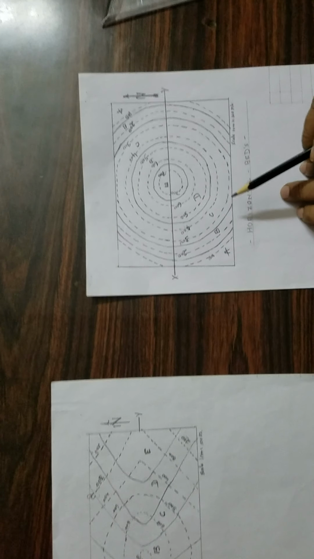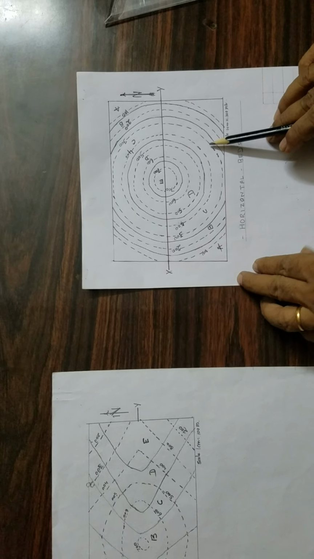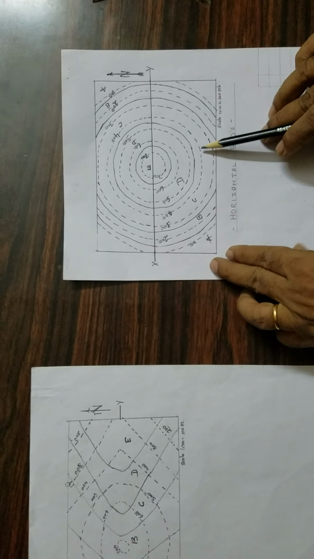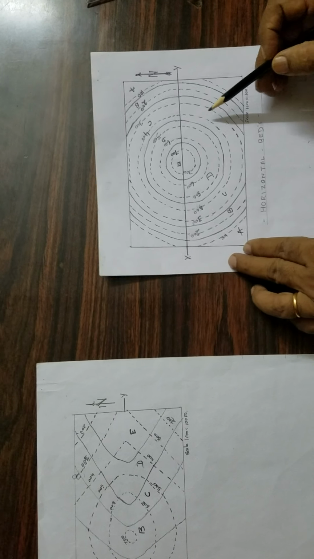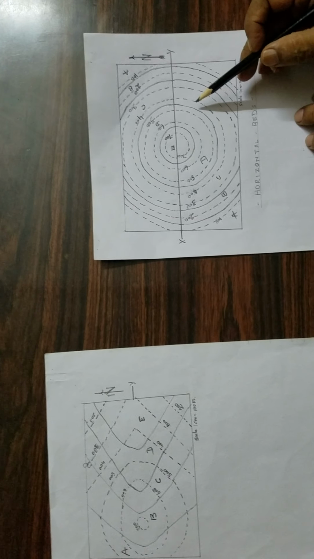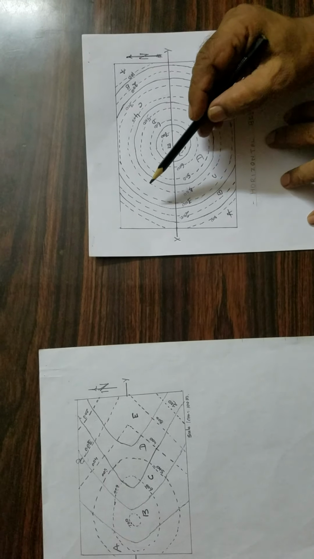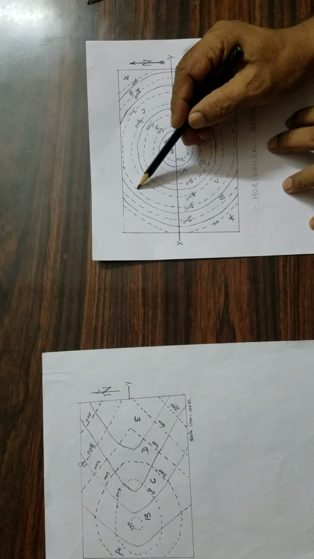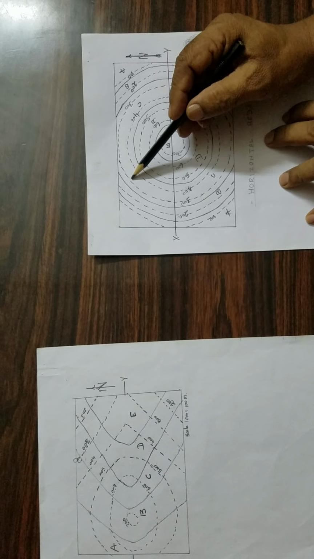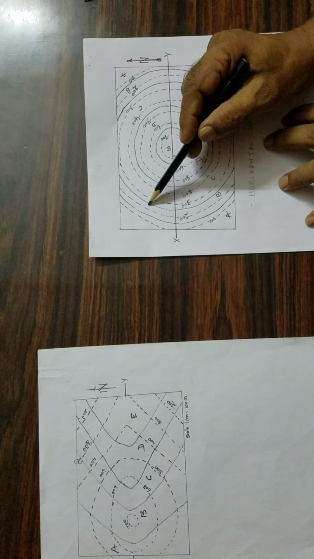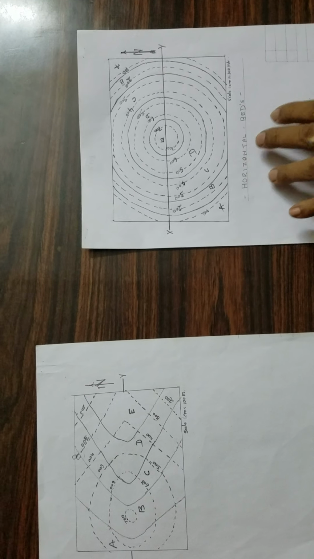Dear students, today I am explaining to you how to draw the geological map. This map represents horizontal beds. The dotted lines indicate the contour lines. Continuous lines indicate the bedding planes.